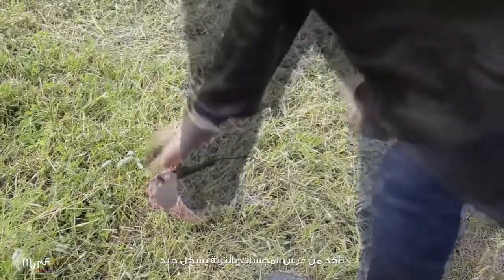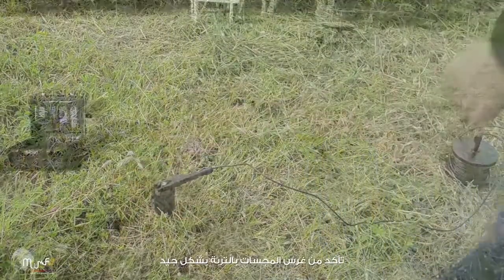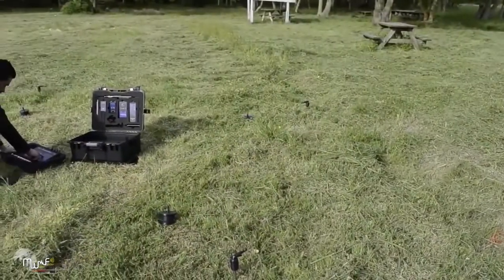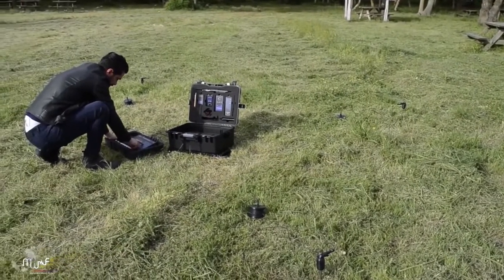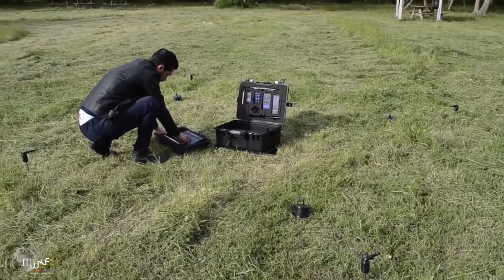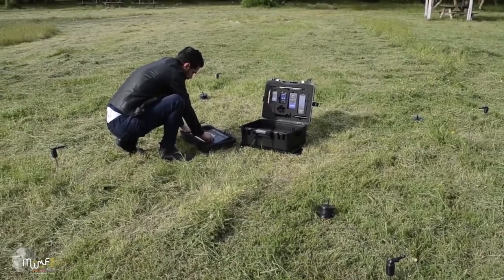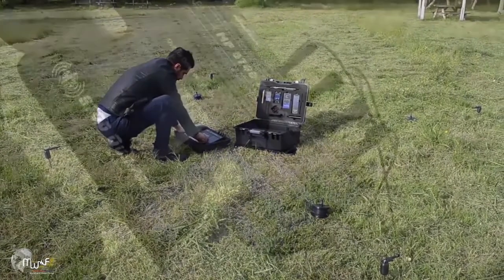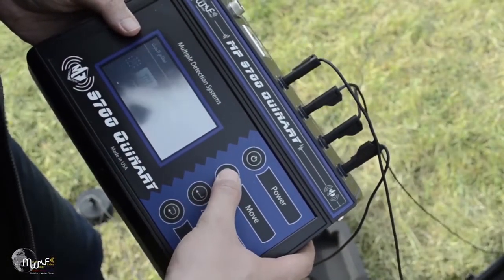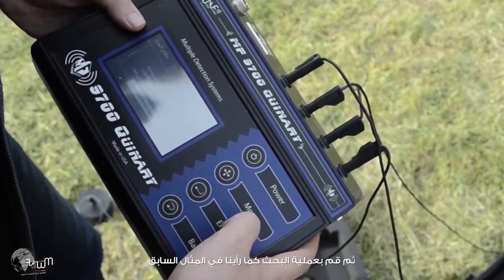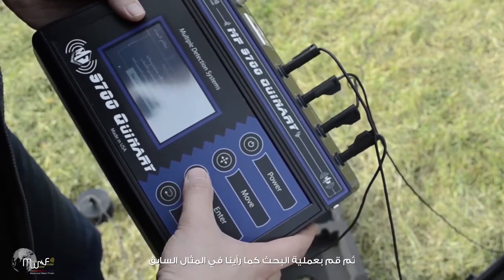Make sure the probes are well buried in soil. And then perform the search as we saw in the previous example.